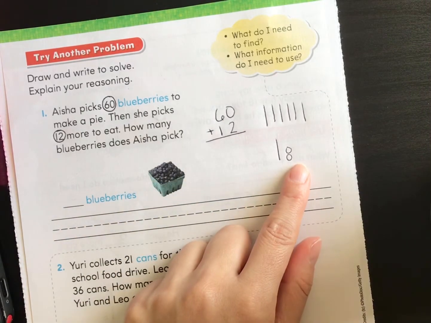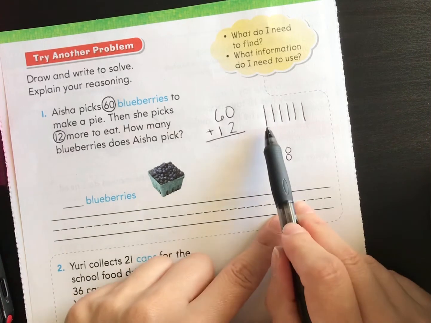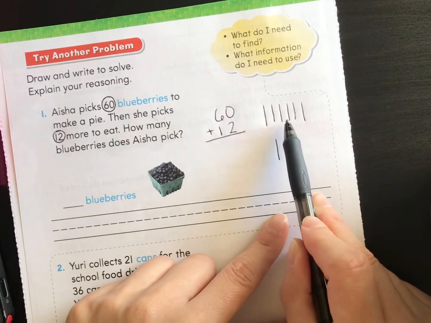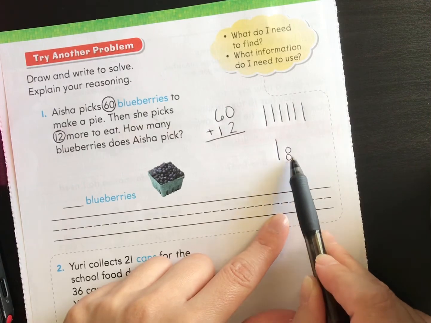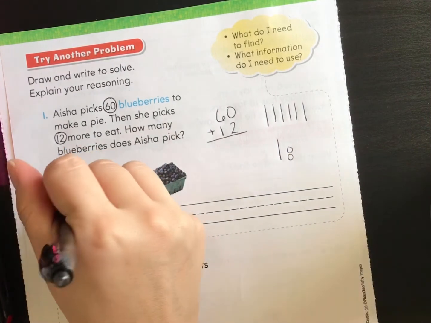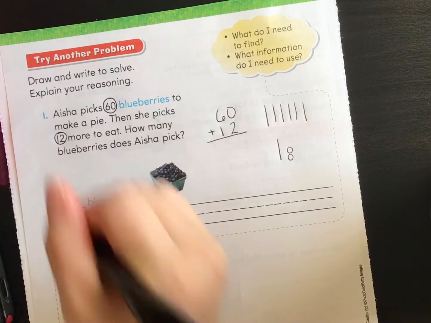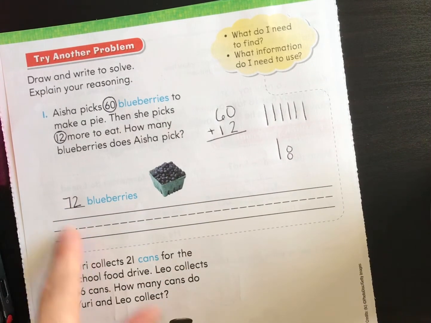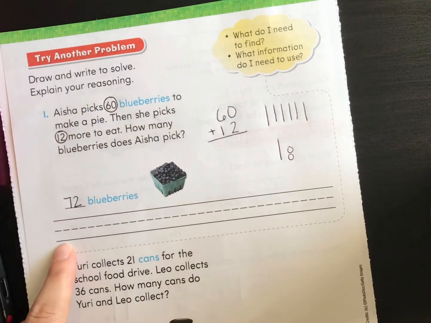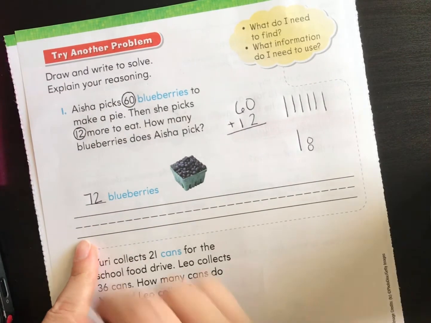Now I only have the 2 ones, so I know that I can't regroup it to make another 10. So let's count. 10, 20, 30, 40, 50, 60, 70, 71, 72. So she picked 72 blueberries. My reasoning is how I solved it. It's the same thing I did for the first one.